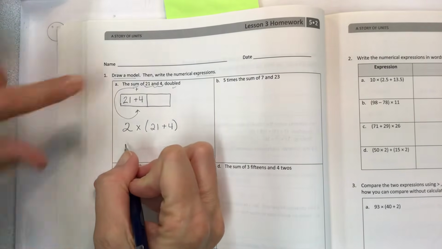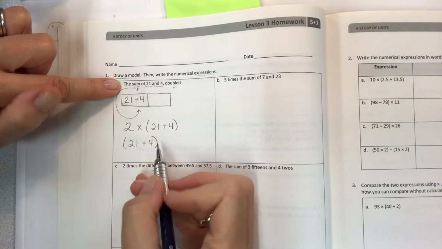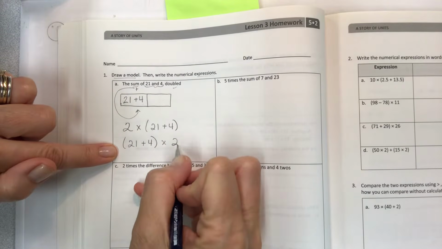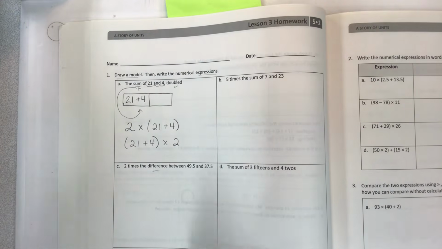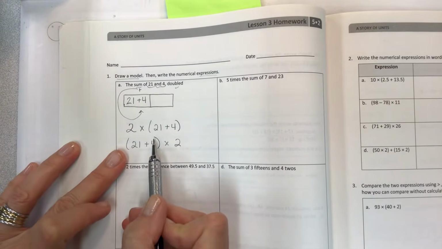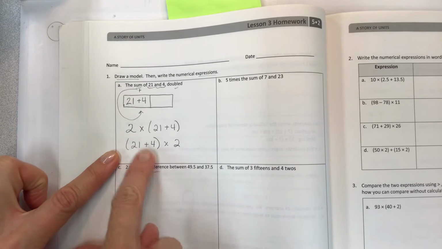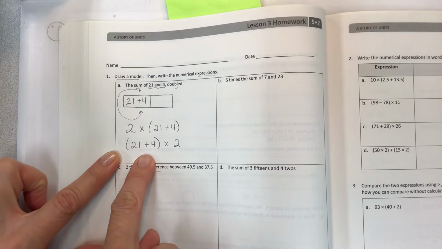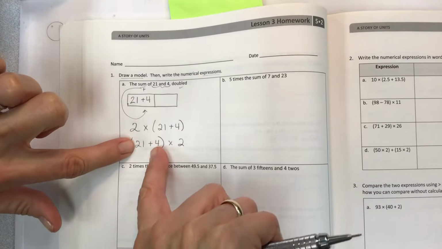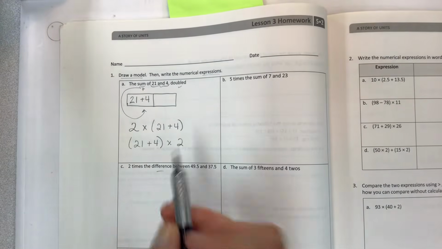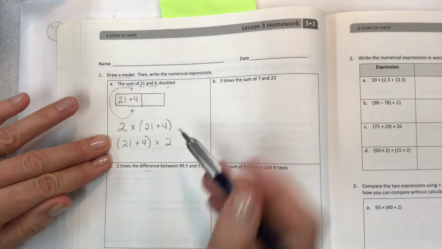What if I wanted to do the sum of 21 and 4 doubled? Yes, you can, because according to the commutative property, if I have the parentheses around these, then I can move this, which would be a factor. 21 plus 4 would be your 25. And so if I keep this together, then I can shift the location. Okay, so that's your picture. This is your expression. And that's what we're doing today.